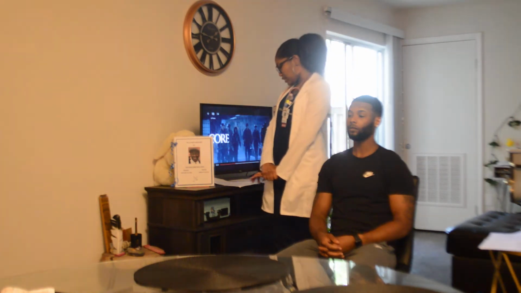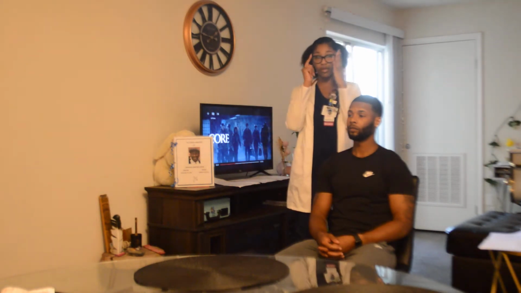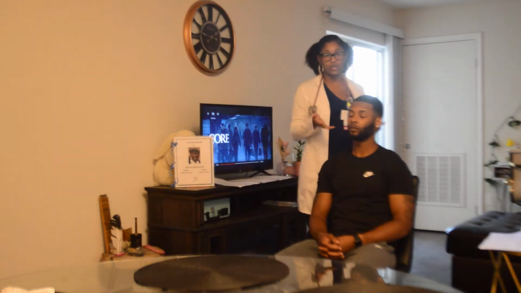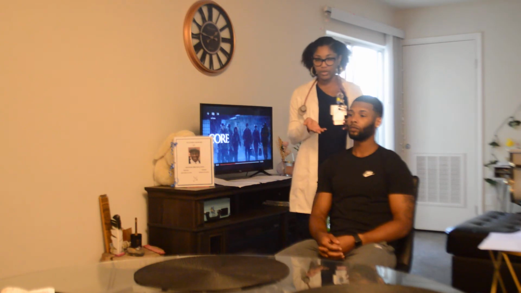Next, I'm going to do an internal ear exam. So I have my speculum, and I will look in both of his ears, and his tympanic membrane will be pearly gray, like a pearly gray white color, and that will show that there is no sort of wax impact.